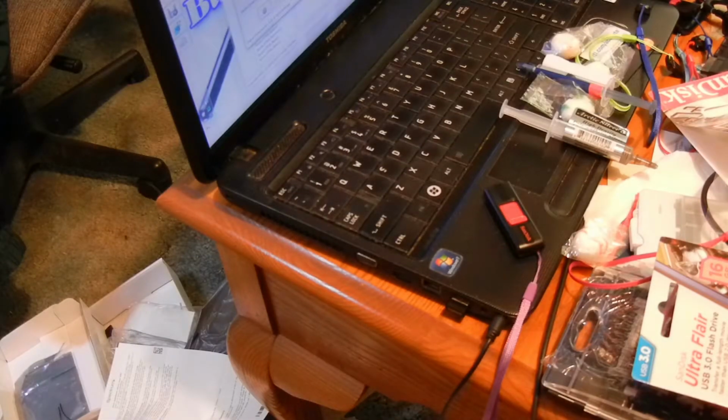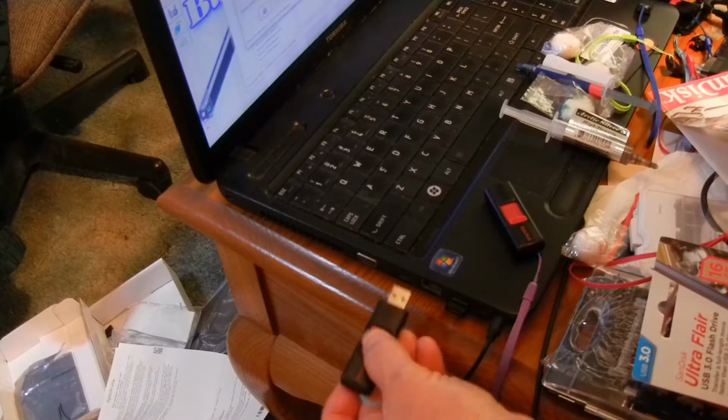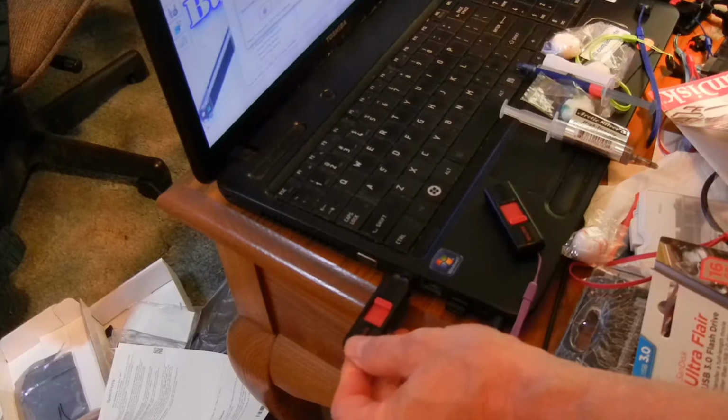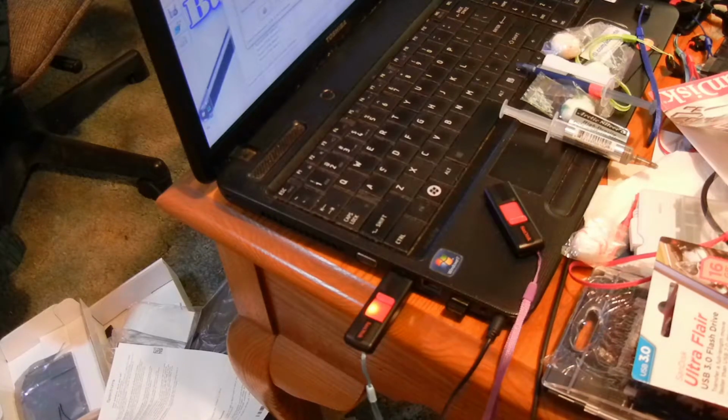And that's it. Let's put it in the computer that we're wanting to fix. Ignoring all the junk laying around.